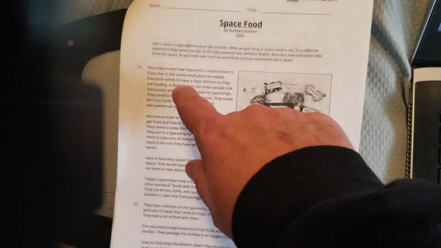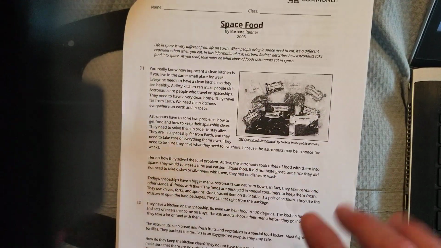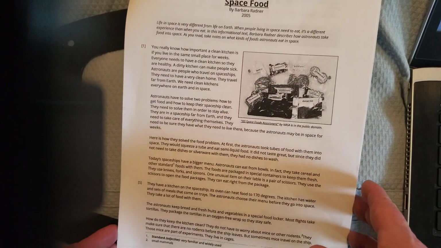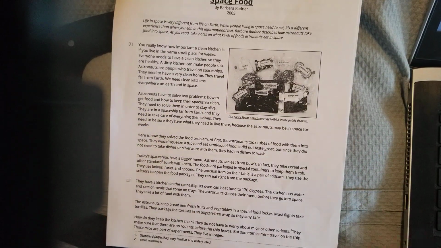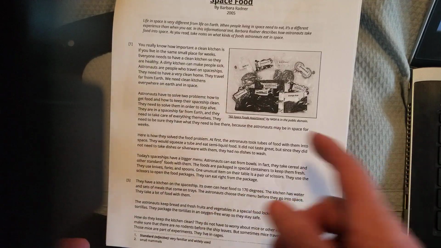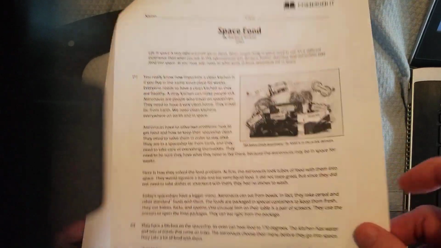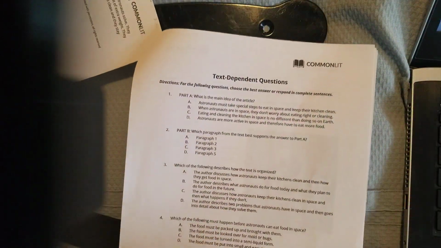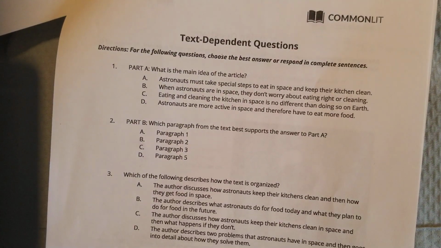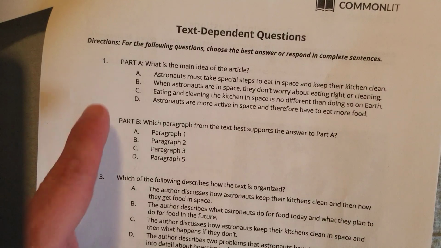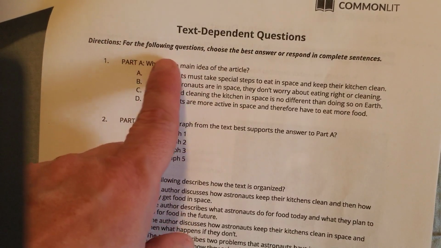So we need to make sure we are reading all through the passage. And again, taking notes. You can take notes on this page, or if you want to, you can take notes on a separate sheet of paper. With your pencil, underline important information. Then we will answer questions 1 and 2. So again, we need to make sure reading directions all the way through.